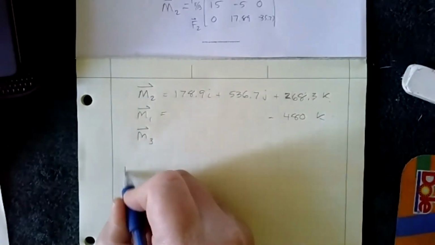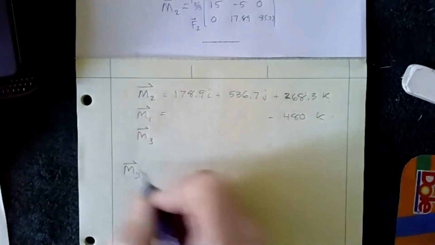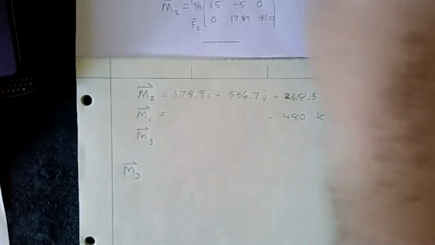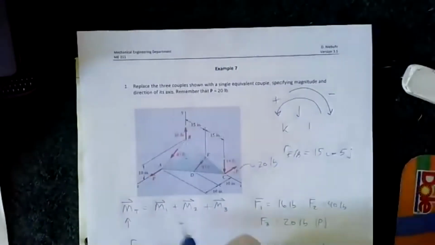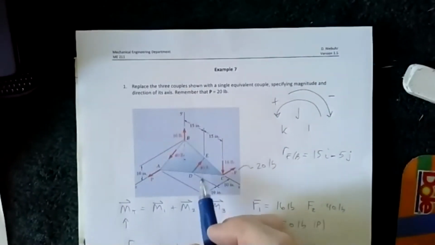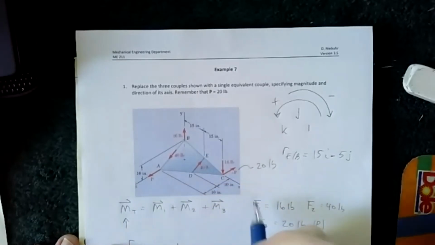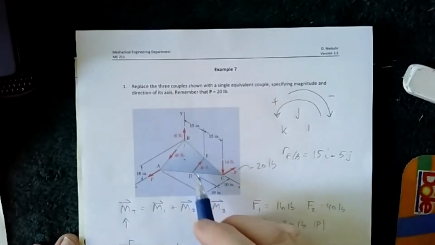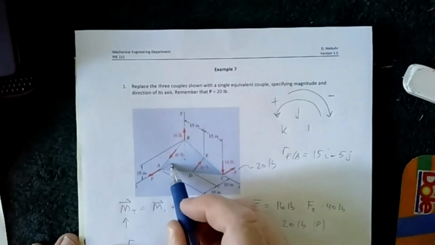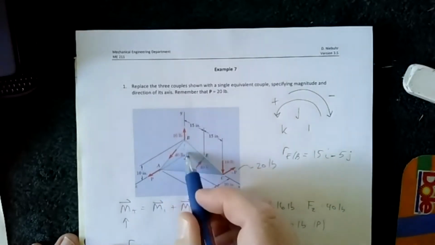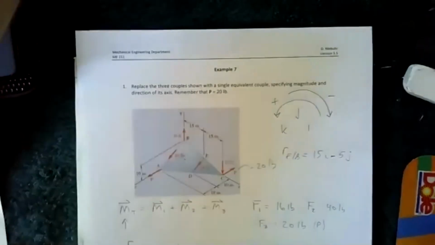So let's figure out M3. Let's come back up here to M3. M3 was the 20 pounds, and this one's another simple one like F1, because even though P is at A, it can be extended all the way back to the origin, like we did before.